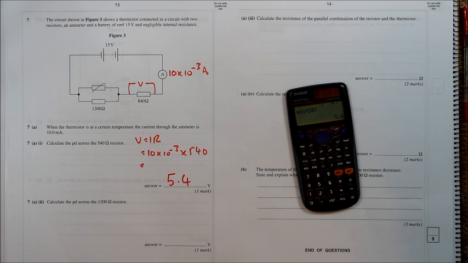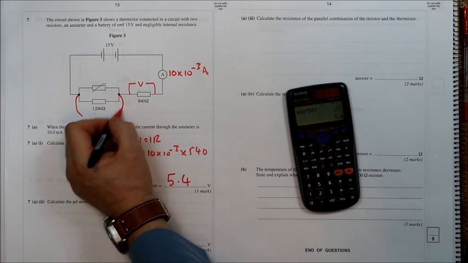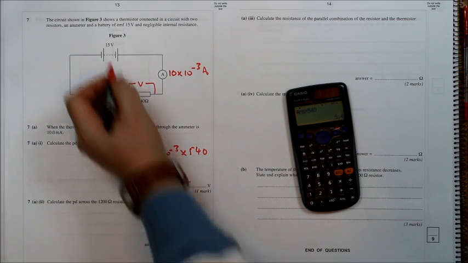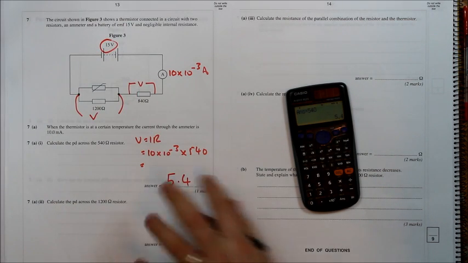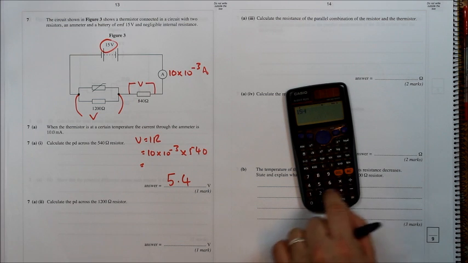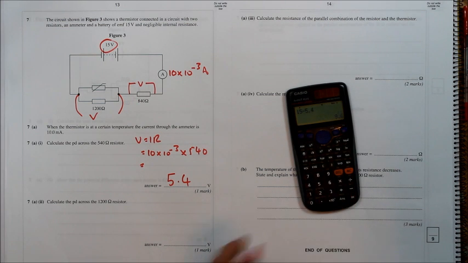So what's the potential difference across the 1200 ohm resistor? Well, we know if it's 15 volts EMF and we take away 5.4, it must be 9.6 volts.